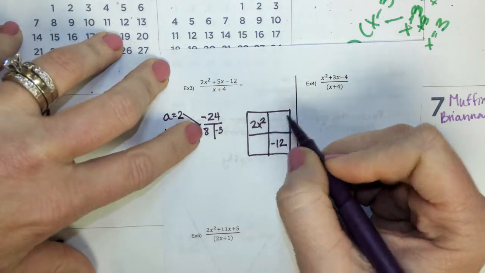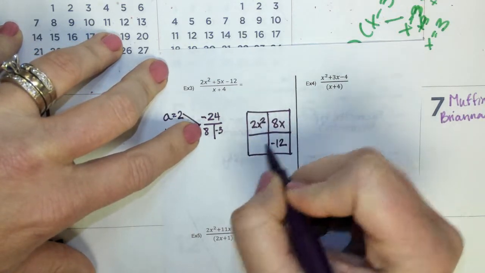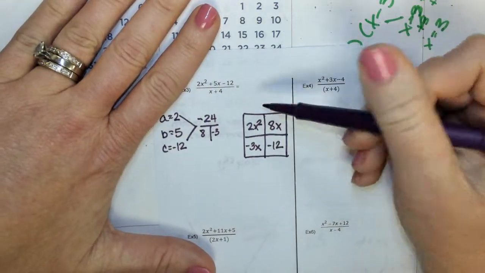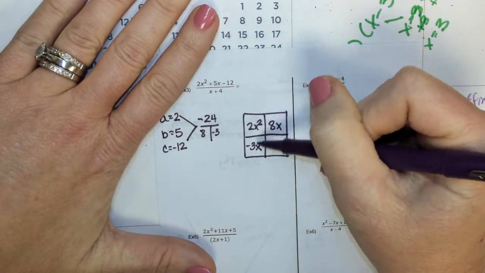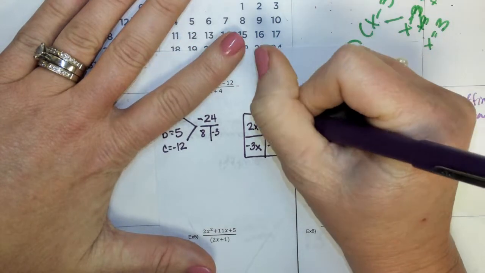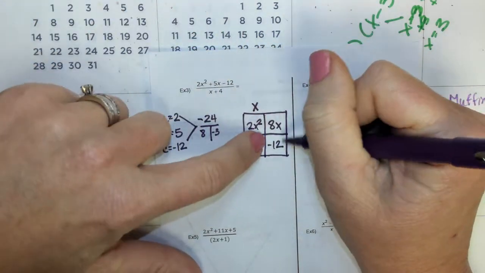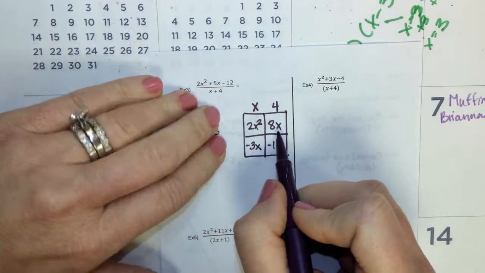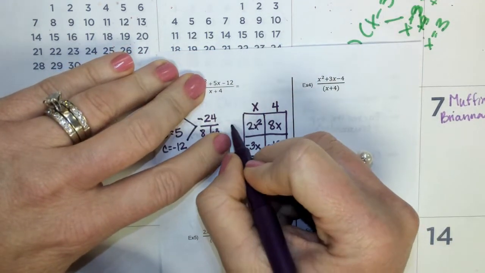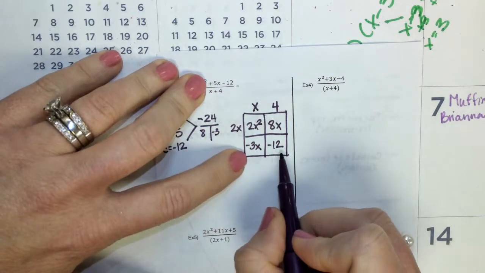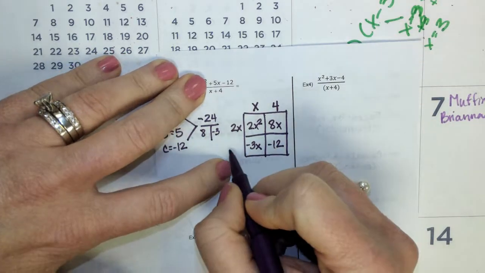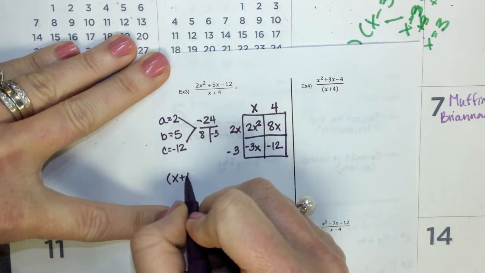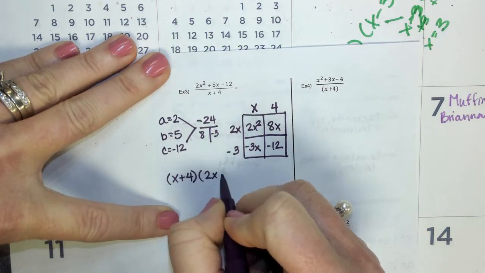So these are the numbers I'll use to fill out the rest of my box. So I have 8x and negative 3x. And now I'm ready to start factoring out. So I have a common factor in my first column of x, and in the second column I have a common factor of 4. Now in the top row I have a common factor of 2x, and then for the bottom row I have a common factor of negative 3. So my factors for the top are going to be x plus 4 and 2x minus 3.